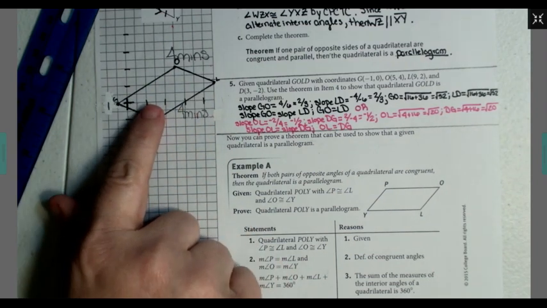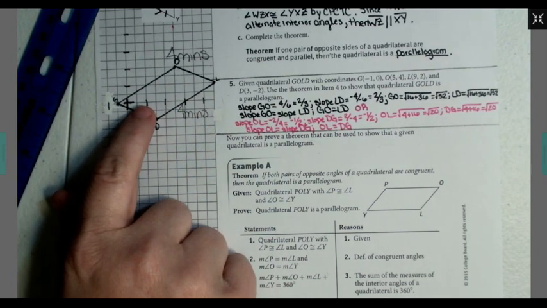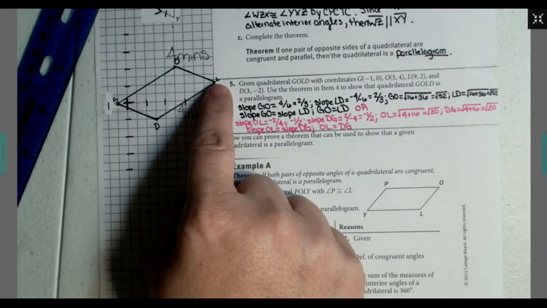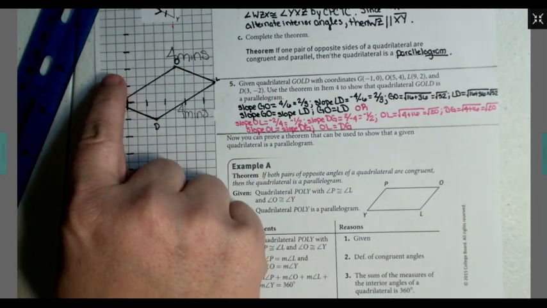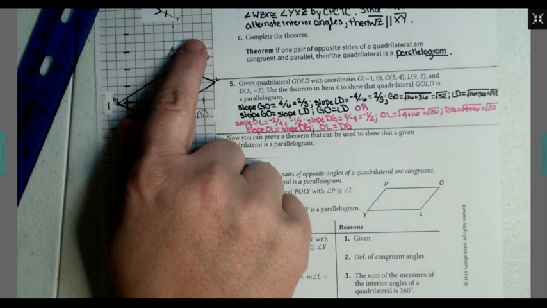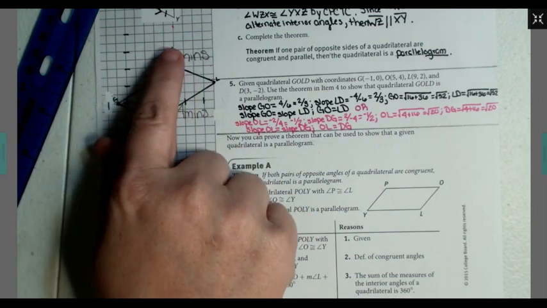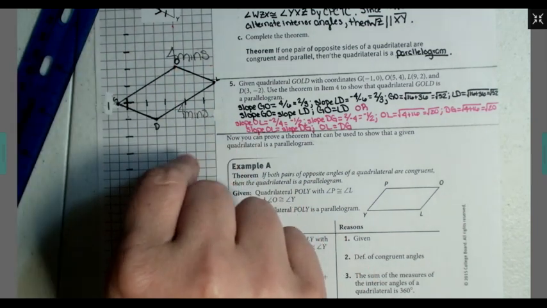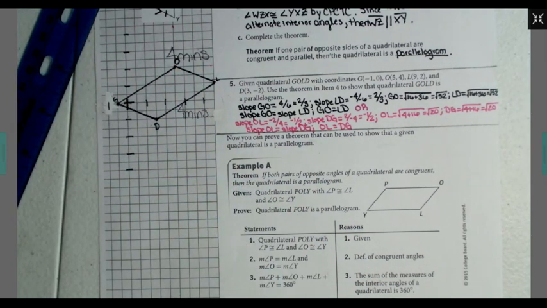All right. So here I went ahead and drew my figure off to the side in the My Notes section. I did it one of two ways. I looked at GO and LD first. They both had a slope of 2/3, and they both had a distance of the square root of 52. So I've proved opposite sides congruent and parallel.